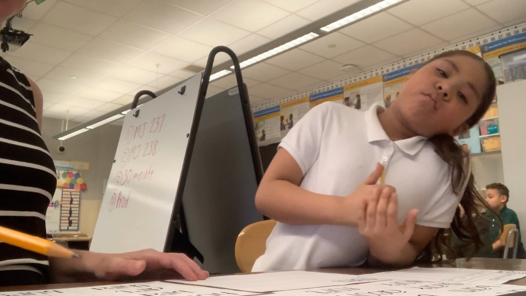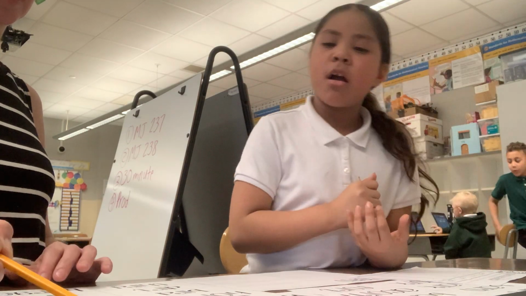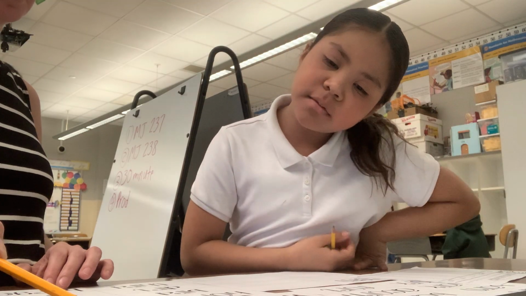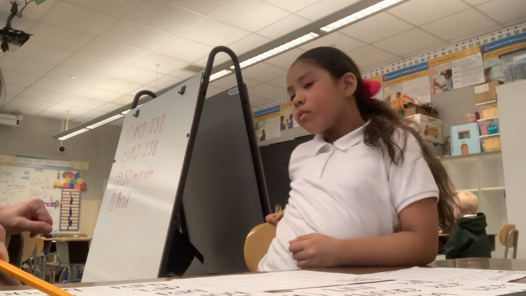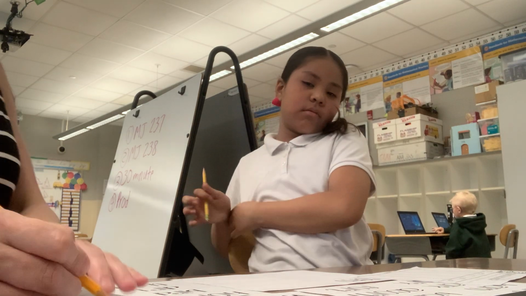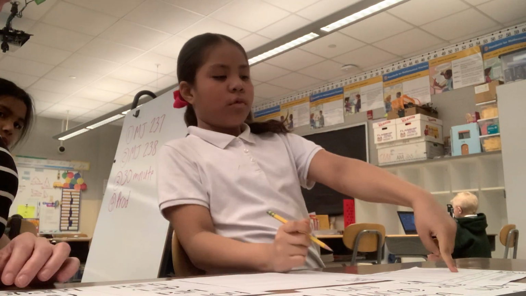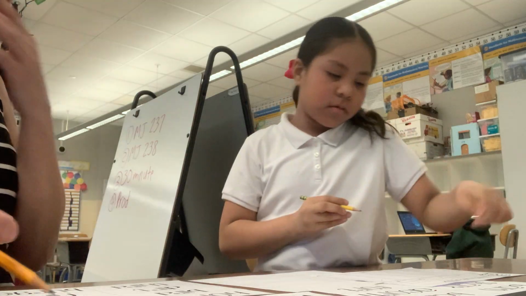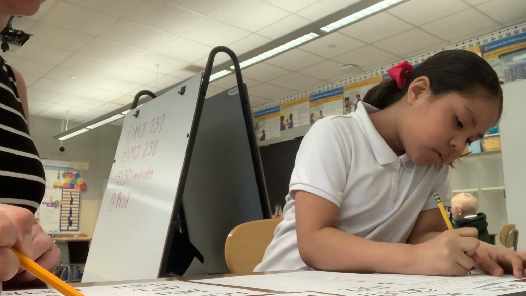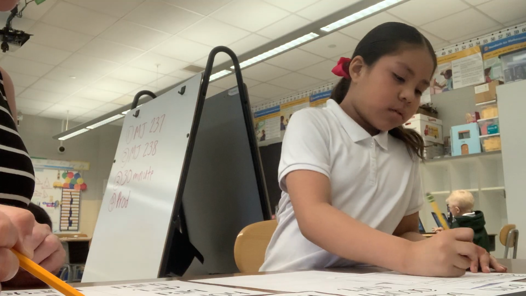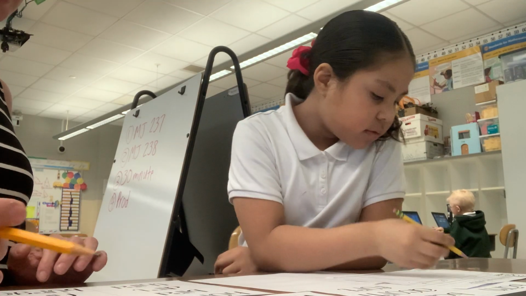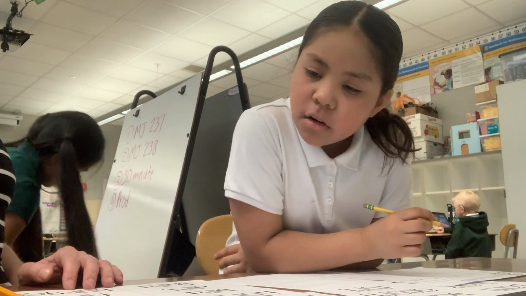Let's do, how about this one? River. River. Good. Where is our bossy R and our vowel? It goes there on the list. Where is it in the word? At the end. Good. Let's try this one.